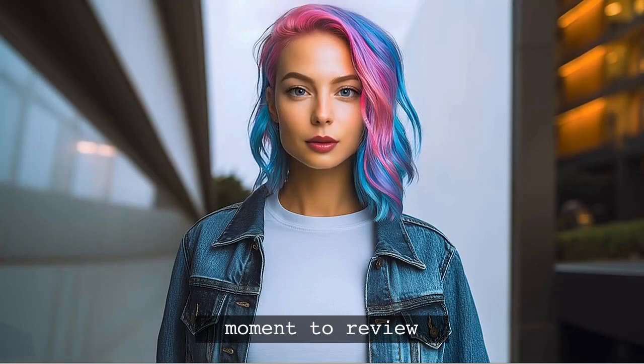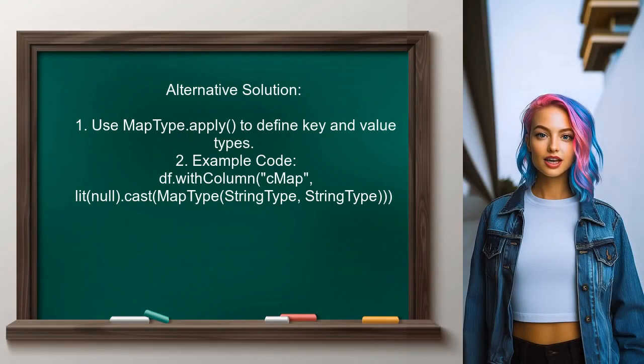Let's take a moment to review another user's answer. An alternative solution provided by another user suggests that to add an empty map type column, you should use the MapType.apply method. This method requires you to specify the key and value types as arguments.